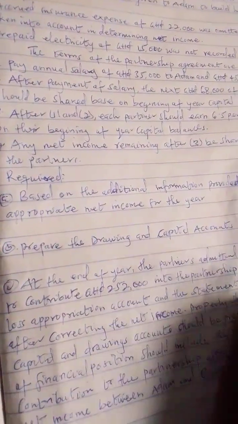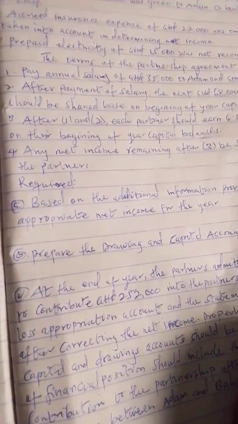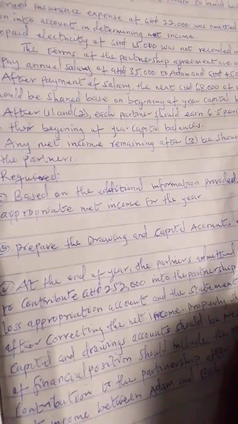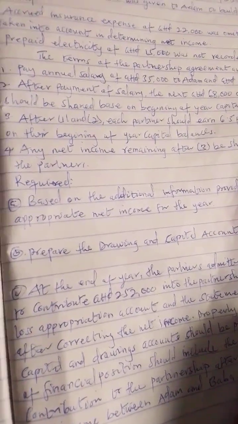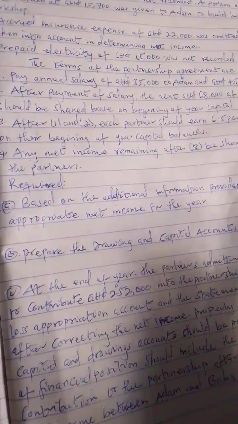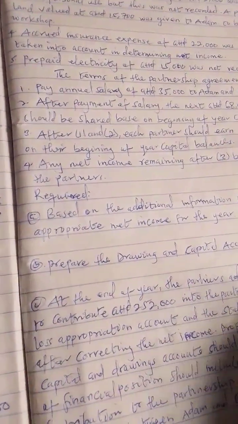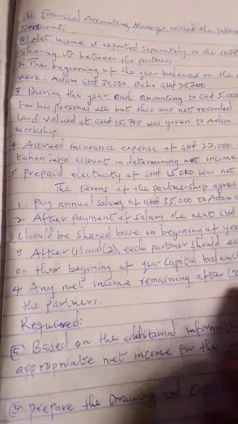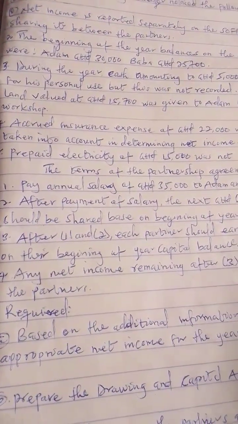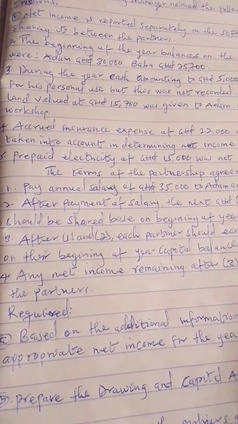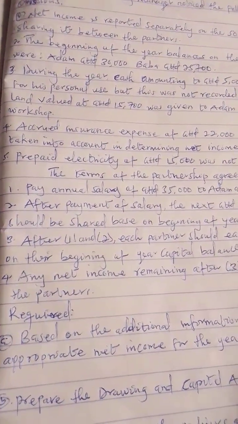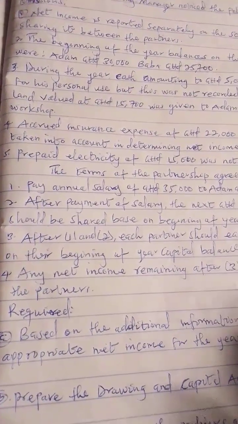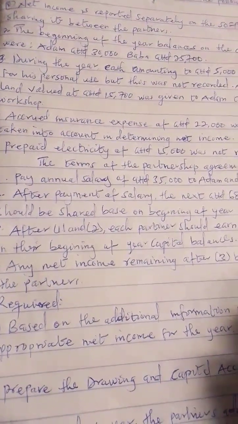So with A, the question is saying that we should determine the appropriate net income based on the additional information that was being given. So when we go through the additional information, we realize that some items were omitted, and some were also not recorded when they were determining the net income.